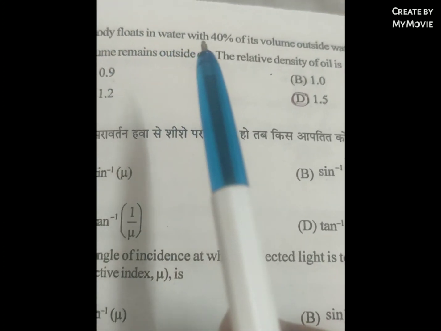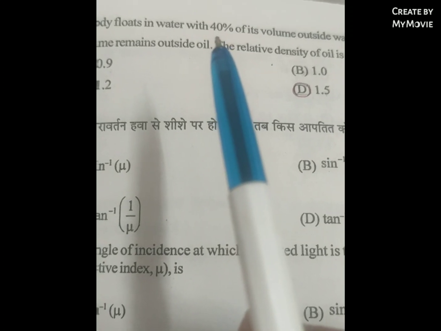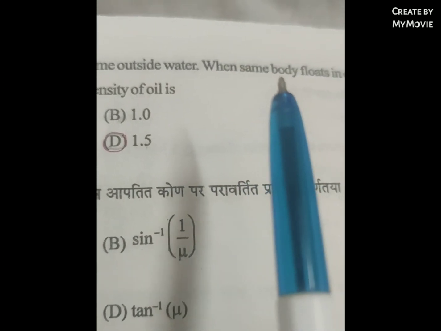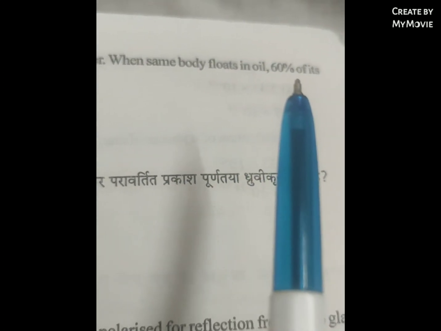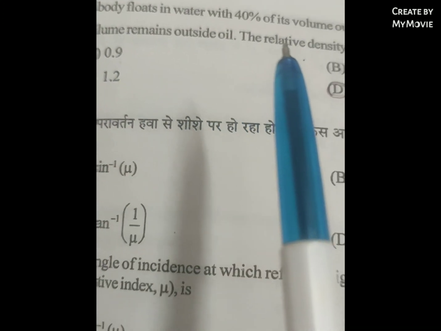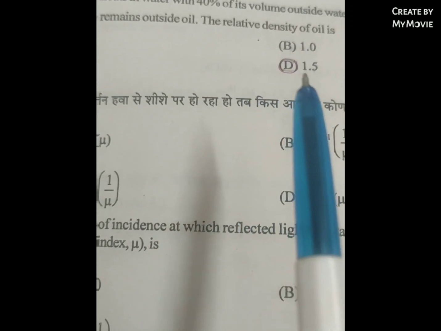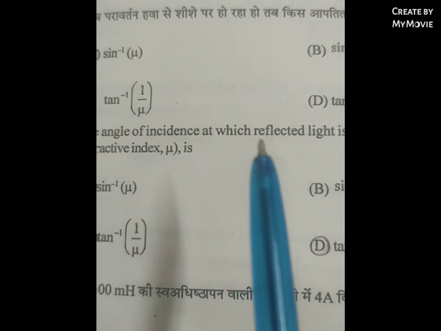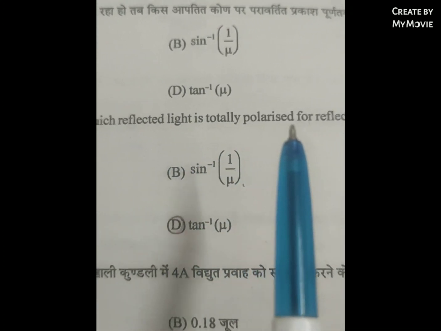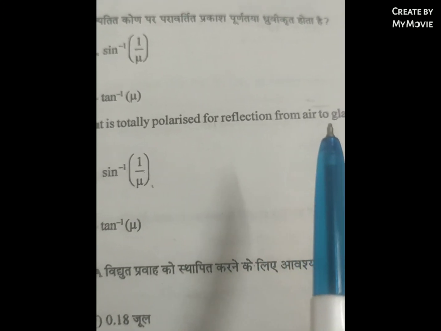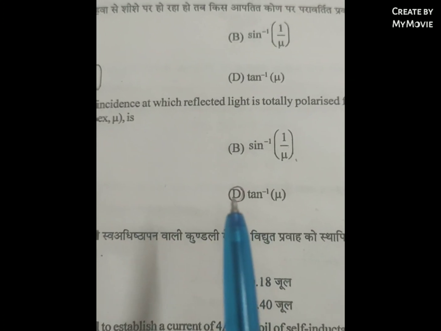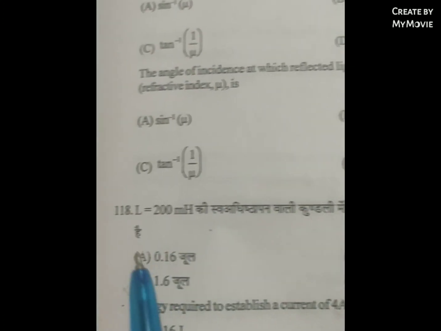116. A body floats in water with 40% of its volume outside the water. When the same body floats in oil, 16% of its volume remains outside the oil. The relative density of oil is D, 1.5. 117. For the angle of incidence at which the reflected light is totally polarized, for reflection from air to glass, the refractive index mu is D, tan inverse mu.